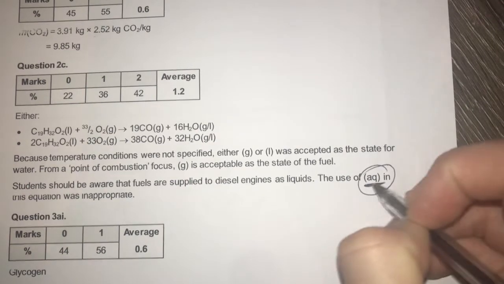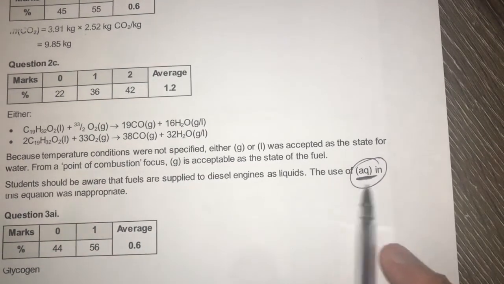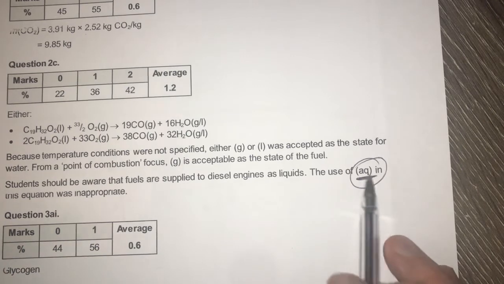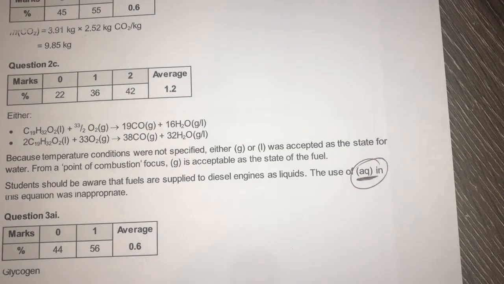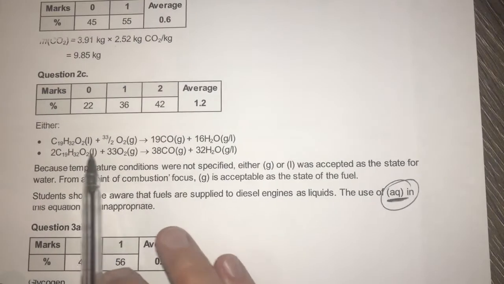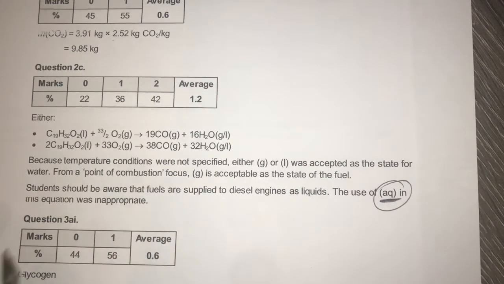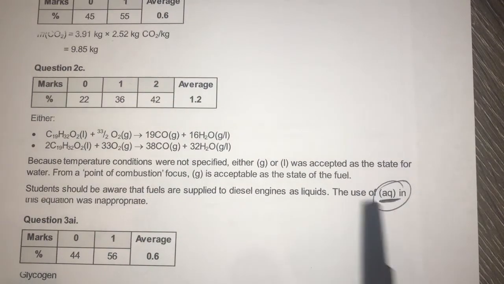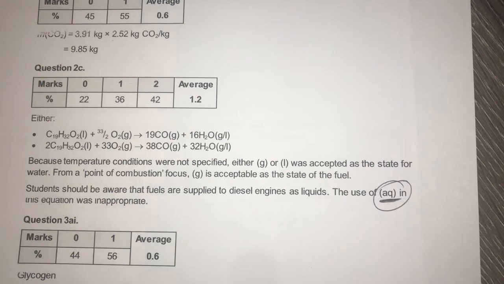AQ or aqueous as a state, most things which are aqueous are not combustible. Even an aqueous solution of ethanol is not really combustible. It has to be close to actually 50% ethanol before it actually does combust. So if you're ever doing combustion reactions, don't put in aqueous. Save aqueous for when you know water is actually present in the actual thing you're looking at. So interesting to look at that.